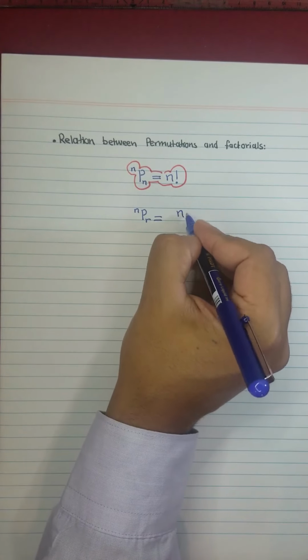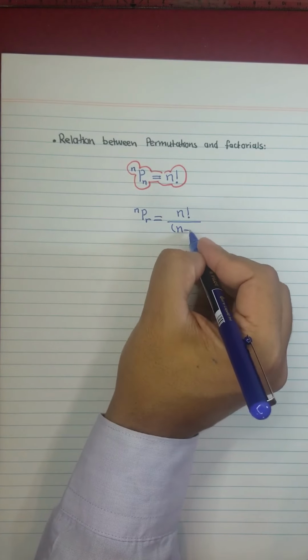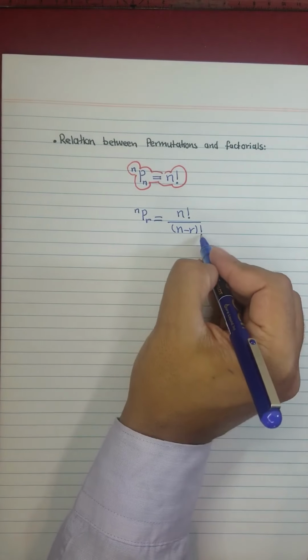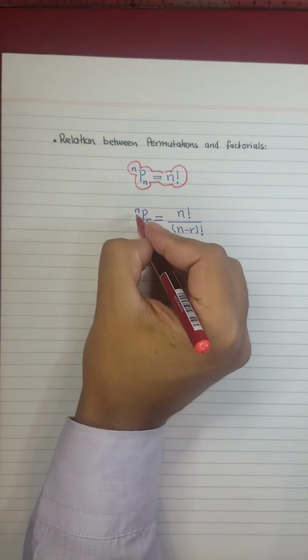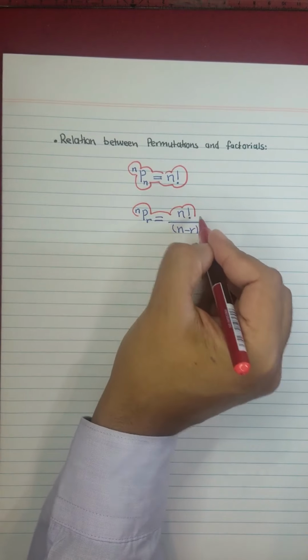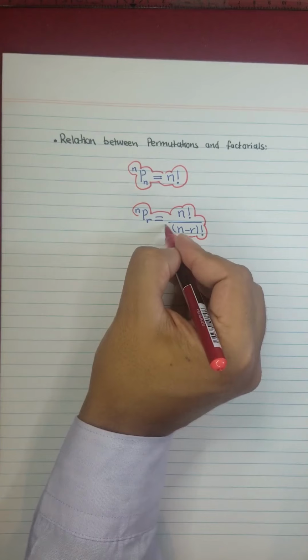It's going to be n factorial over n minus r factorial. So this is the relationship between n permutation r and the factorial. Let's give this also a little cloud.